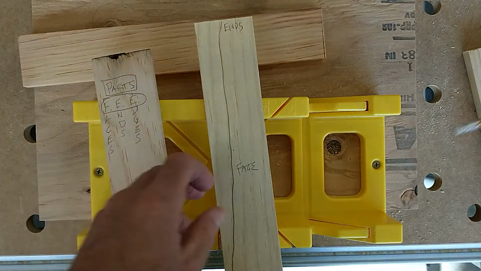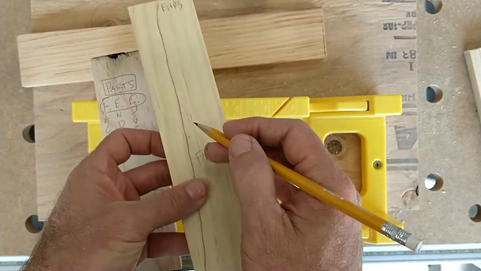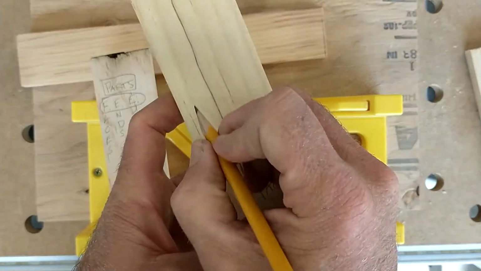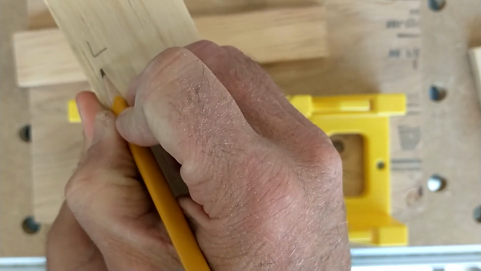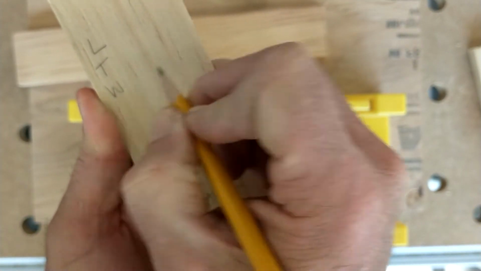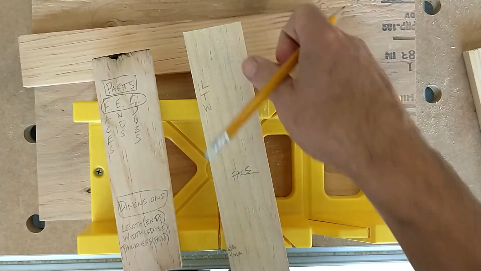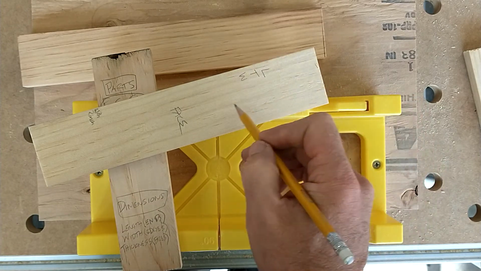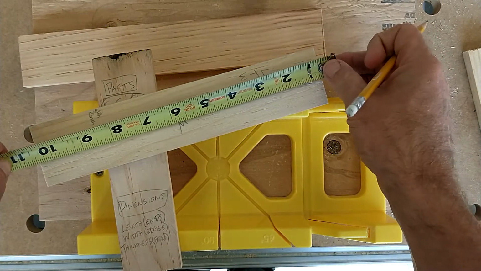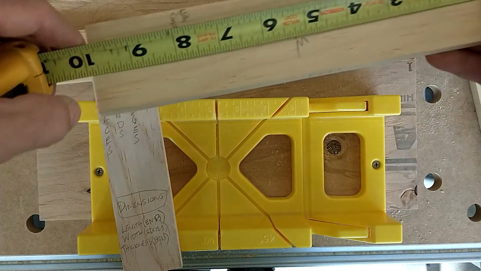So now if I was to ask you, how long is this board? I'm just going to write the letter L for length, T for thickness, W for width. I'm going to take my tape measure. The grain is going this direction, so I'm going to hook my tape on one end of the grain.